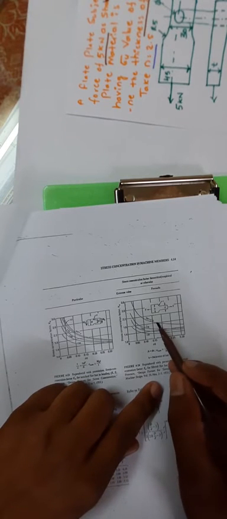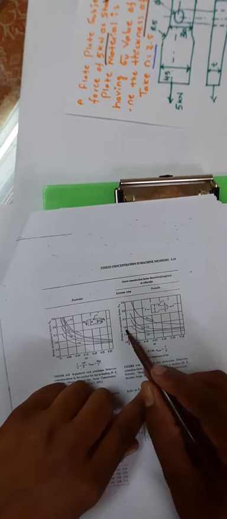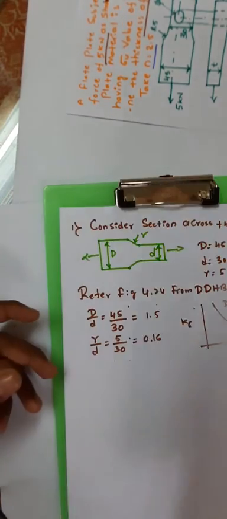Now you draw one more straight line which is parallel to this r by d line. You see here, exactly where it coincides, the k sigma is 1.8. This is how you can measure the K sigma, the theoretical stress concentration factor, with respect to the r by d ratio as well as the D by d ratio, with respect to the cross section at the fillet. This is how we can find out the stress concentration.